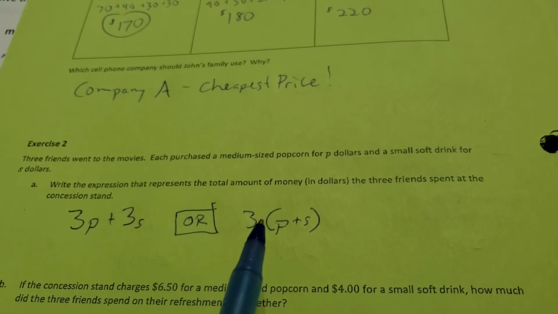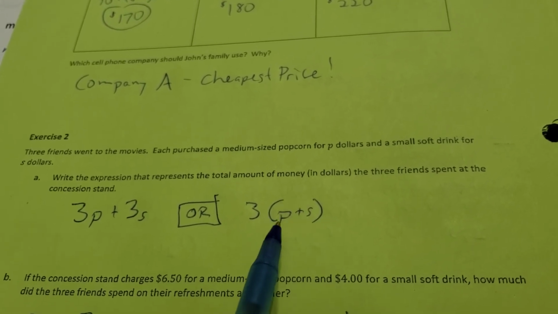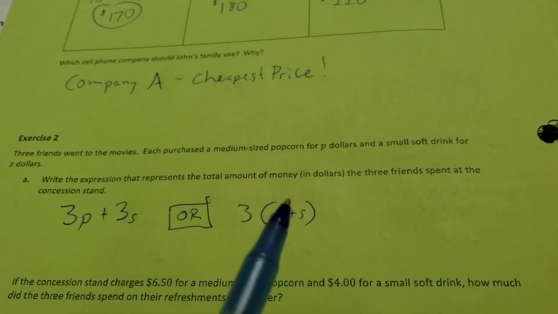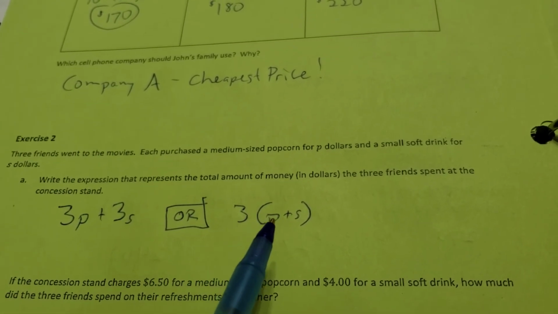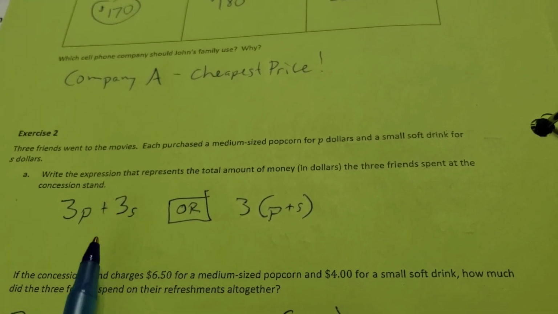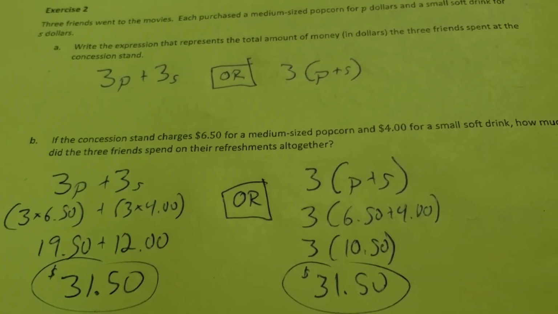Or technically, you can think of it individually. Hey, each person got a popcorn and a soda, and that scenario repeated itself 3 times. So you could set up like a distributive property scenario. Of course, if you distribute, 3 times P plus 3 times S still gets you right back to here again, the 3P plus 3S.